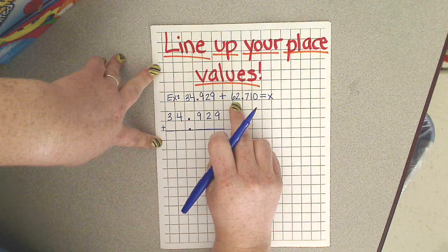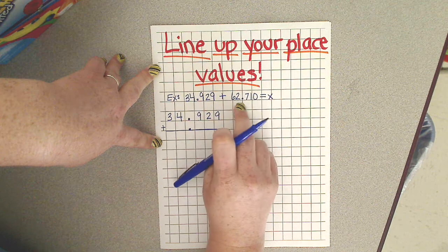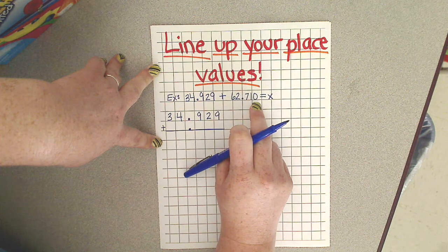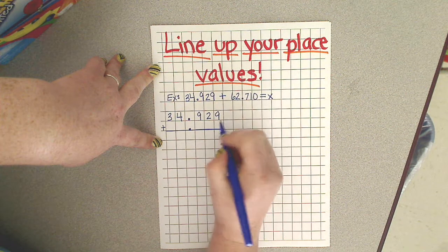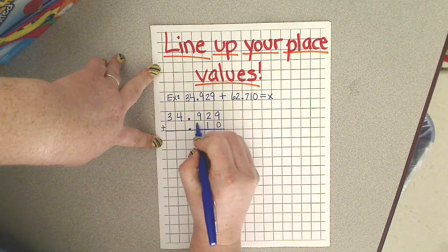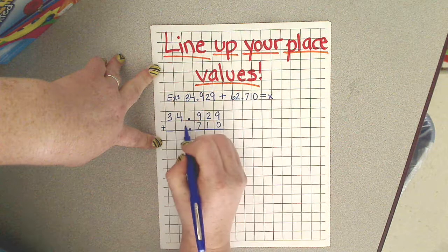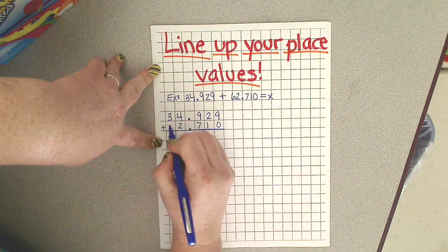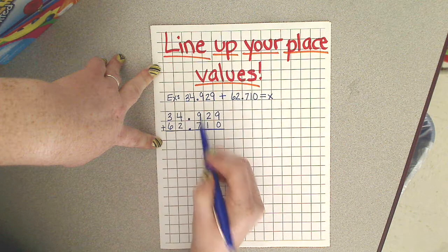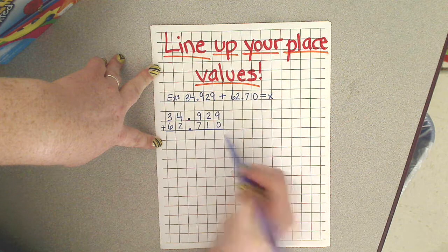Now with my second number, I also have tens, ones, tenths, hundredths, and thousandths. I'm going to start with my thousandths. I have 0 thousandths, 1 hundredth, 7 tenths, 2 ones, and 6 tens. Line up your place values.